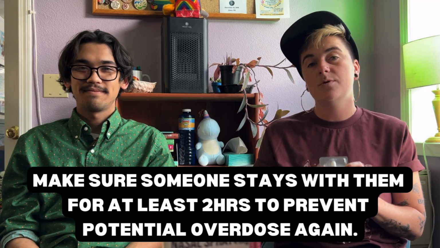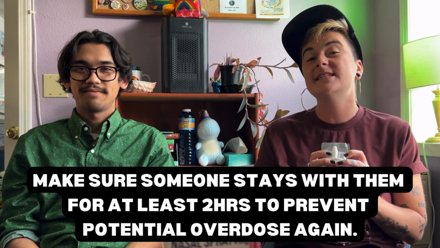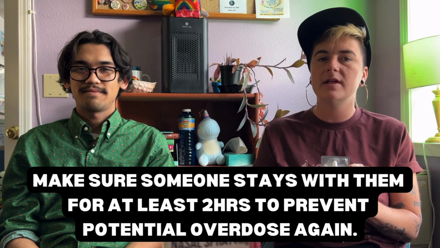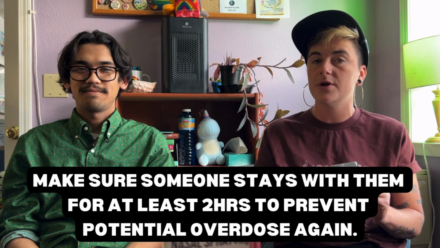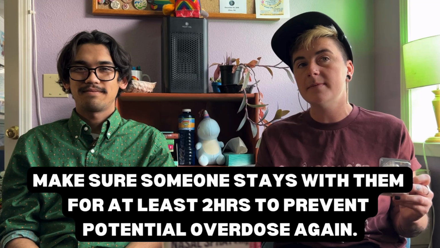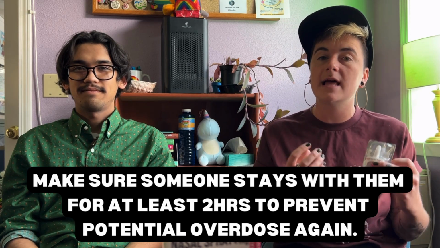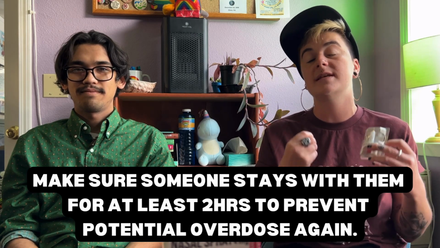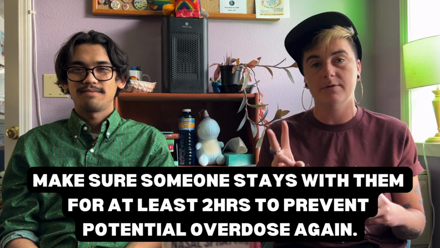Someone's going to want to stay with that person, whether it's you or someone else, for at least 2 hours after administering Narcan. Opiates have a half-life, so as the Narcan begins to wear off, they might slip back into an overdose. They may also vomit, and you want to make sure they don't choke on that. If they use again in that window, they'll likely slip right back into an overdose. So it's really important that someone stays with them or they go with the paramedics for at least 2 hours.